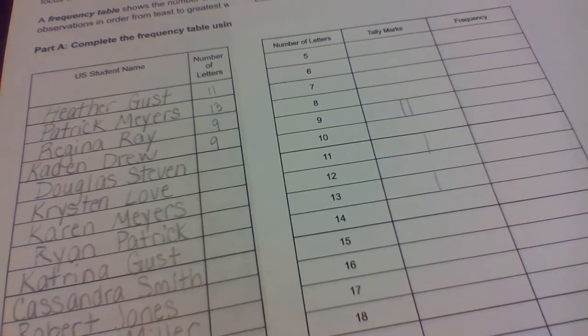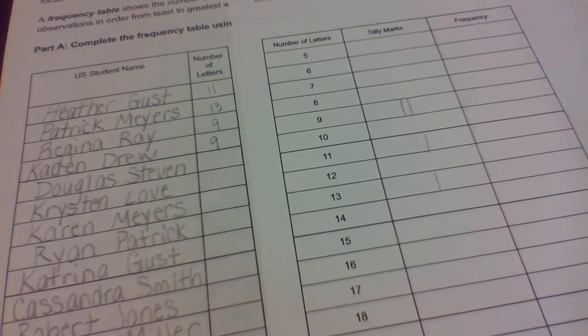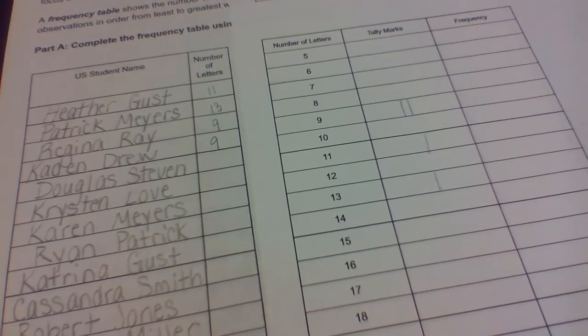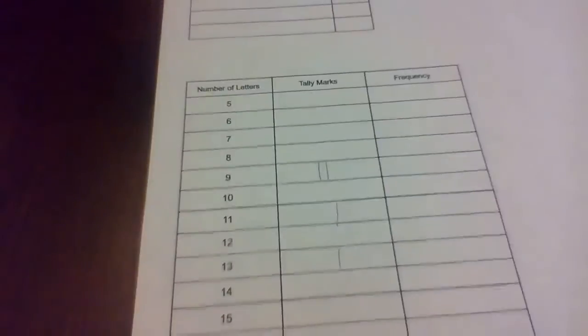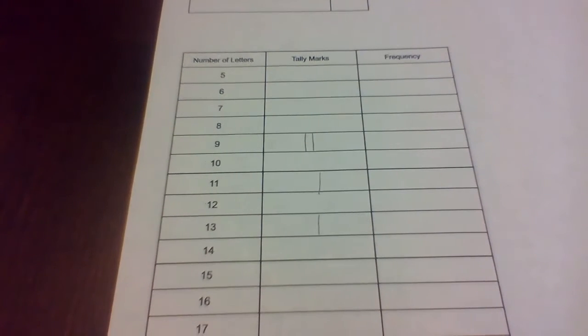Now, let's just pretend that I already counted all of the numbers in each one of my names and I made all of my tally marks. So we're going to pretend that this frequency table is all filled out already. When I look at the frequency column in the table, what that means is, how many tally marks do I actually have?